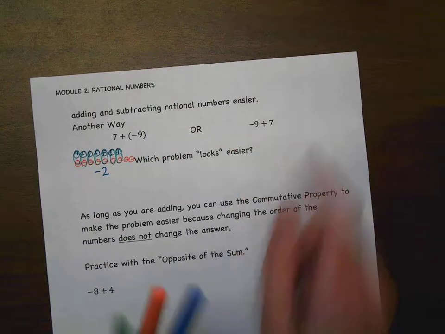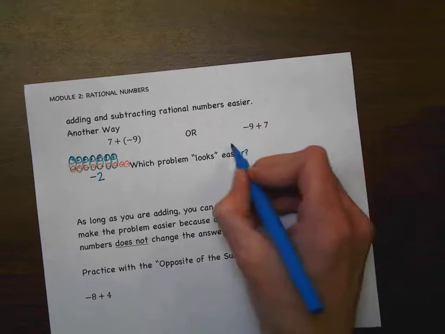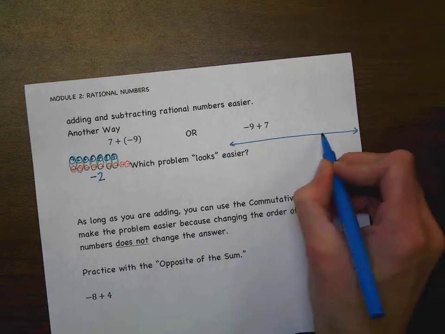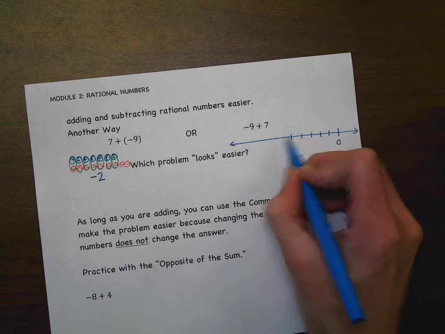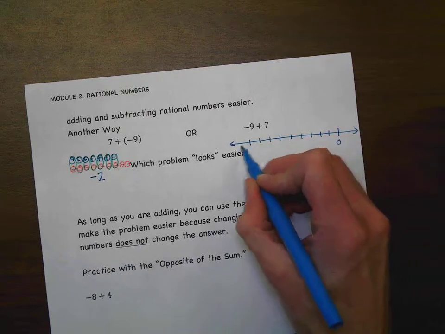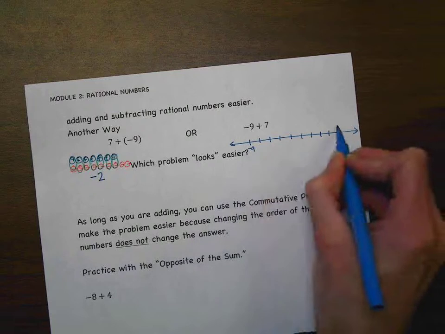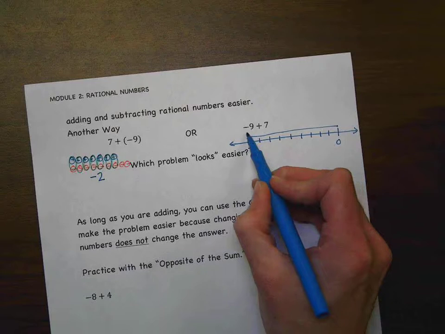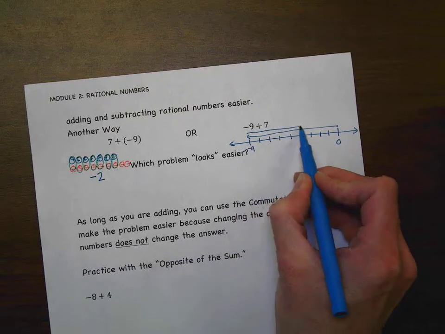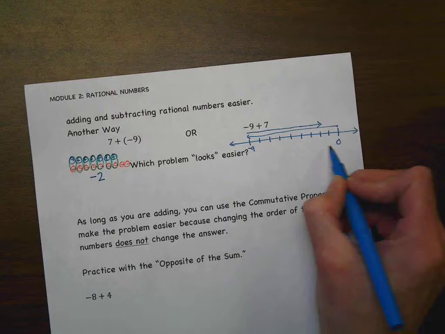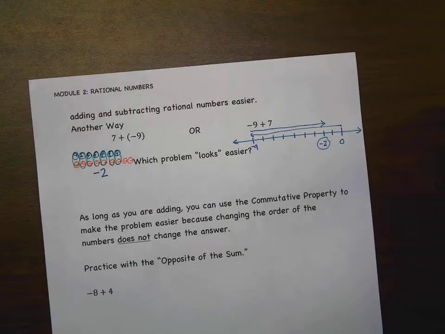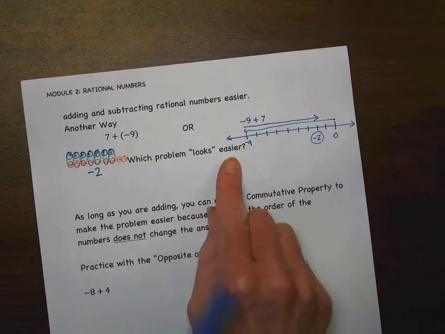Okay, but when I see it right here, what naturally my brain wants to do is, oh, jump on a number line. Okay, so then this one over here is going to be 0, negative 1, negative 2, negative 3, negative 4, negative 5, negative 6, negative 7, negative 8, negative 9. So negative 9 sits right here. So I go down to negative 9 because that's what I have. And then I'm adding 7. So I go 1, 2, 3, 4, 5, 6, 7. I stop right here. And what number do I end up on? Negative 2.